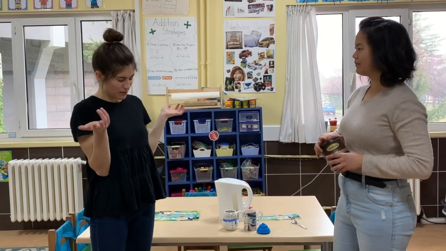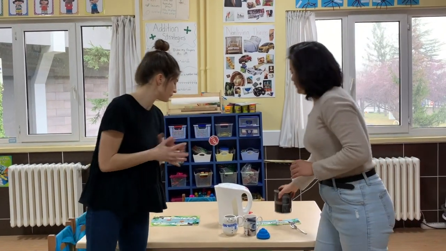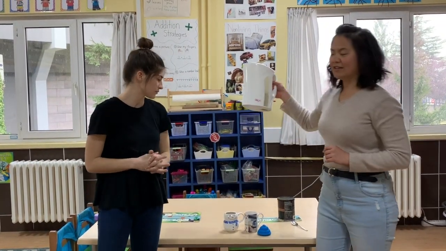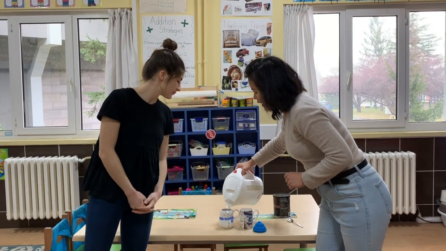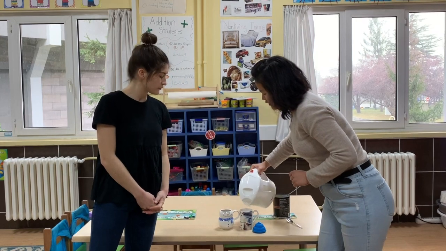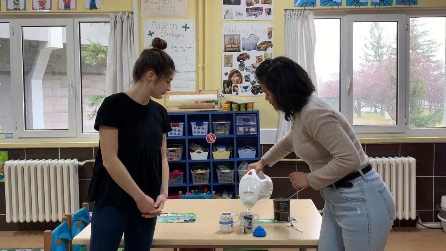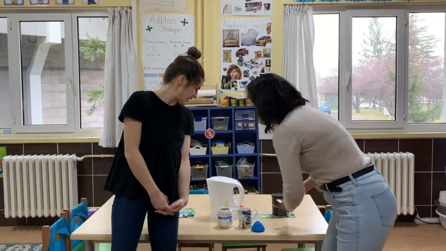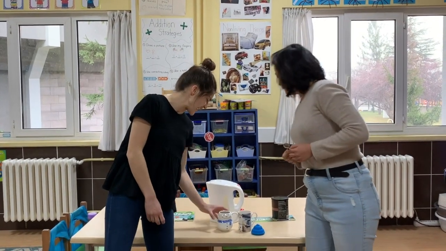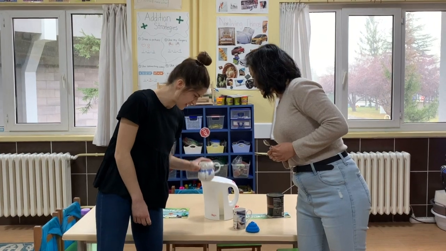Okay, so what's the next step? The next step would be to add the hot water, about half a cup, all the way up. And then, doesn't look like our process is finished yet. I don't know if it looks ready to drink.